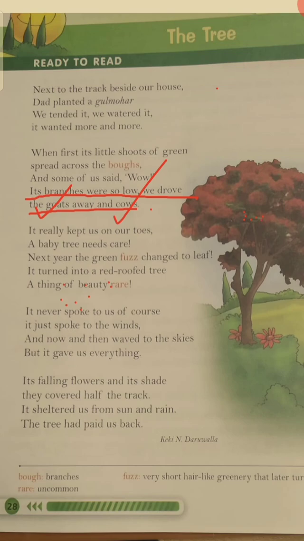Yes, so what happened? The speaker, the father and the other family members, whenever they saw the goats and cows coming near the tree to eat the leaves, what did they do? They drove them away. When the tree was small and the cows and goats came to eat the leaves, the speaker and the rest of the family drove the goats and cows away so that they could not eat the leaves. Next: it really kept us on our toes.